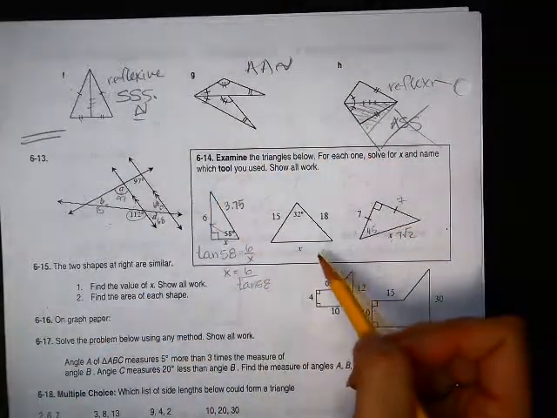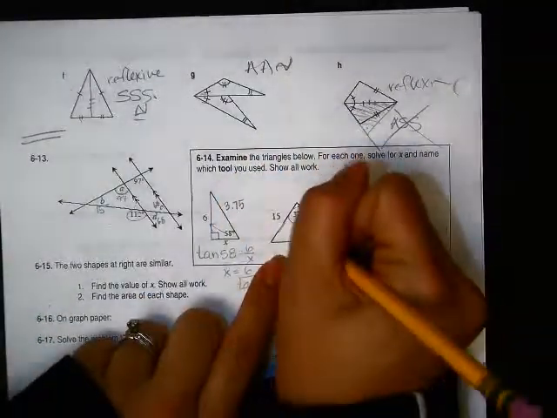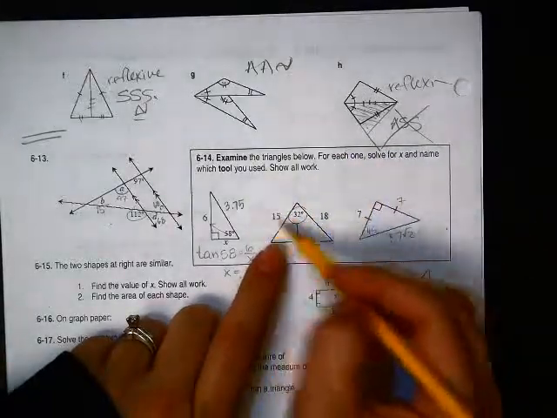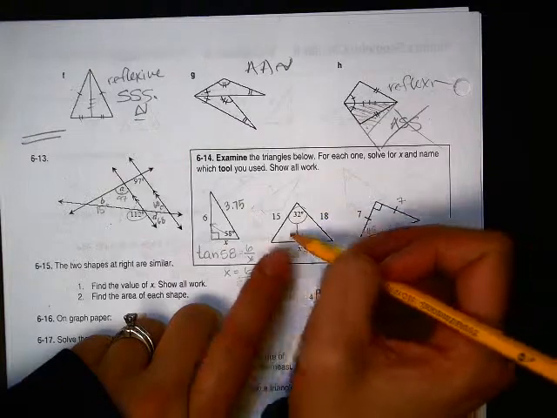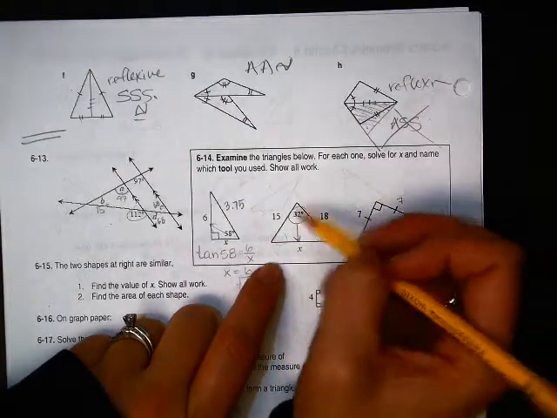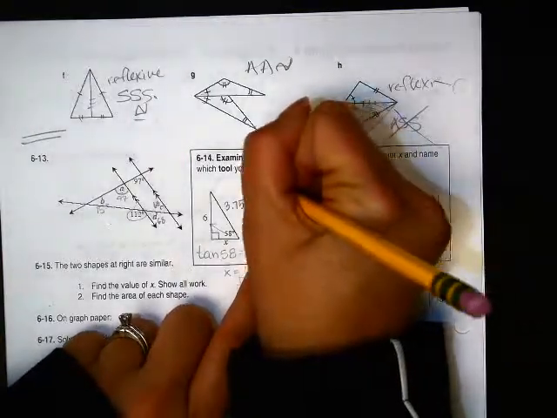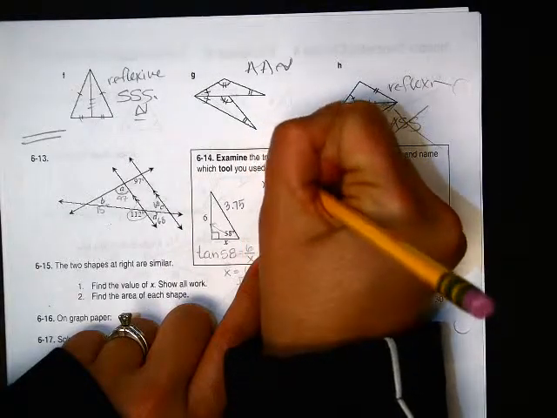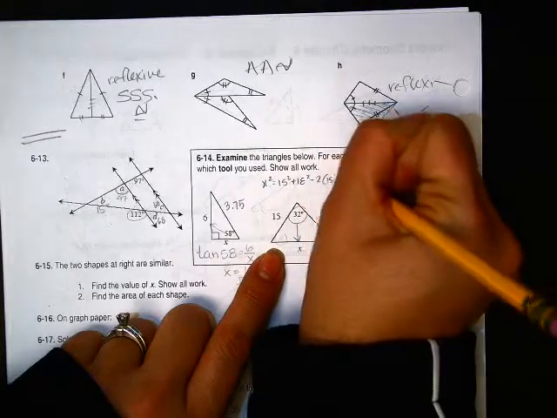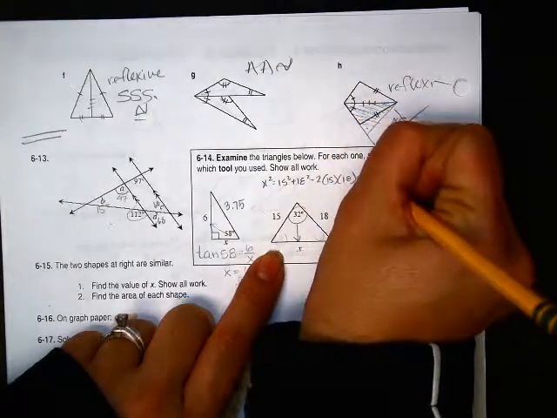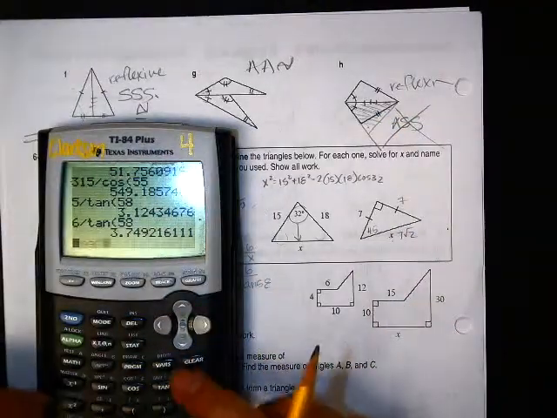And this one here would be law of cosines. The reason I know that is because it's SAS, but if I tried to do law of sines, I would say sine of 32 over x equals sine of something else I don't know, and that would be the problem. So we're going to say x squared is equal to 15 squared plus 18 squared minus 2 times 15 times 18 times cosine of 32. And then you just plug it all in.